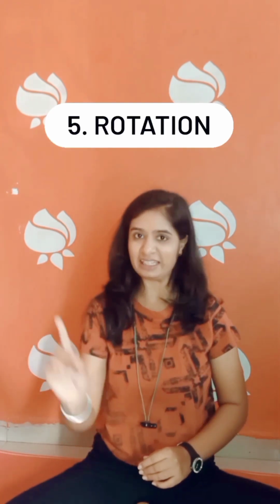Fifth movement is called rotation. Moving a body part around an axis is called rotation, like neck rotation, eye rotation, wrist rotation, elbow rotation, shoulder rotation, knee rotation, ankle rotation, and there are so many like this.